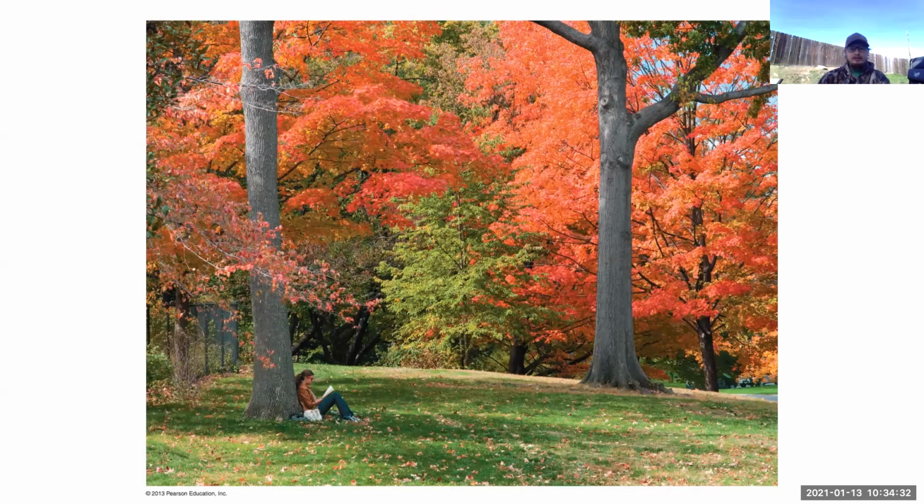Maybe some trees, the grass, the human, the person reading at the base of the tree here. Those are probably some of the more obvious living organisms in this picture.